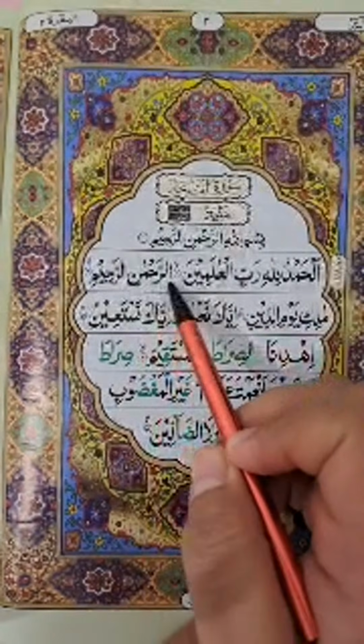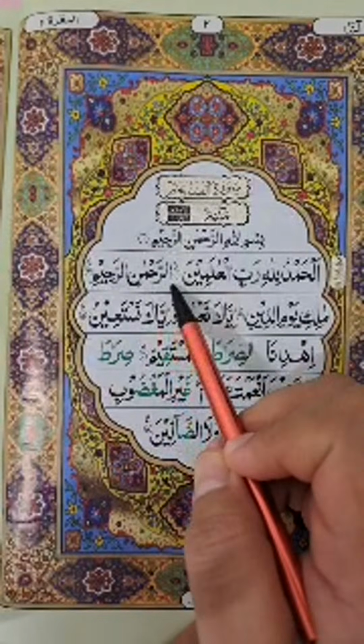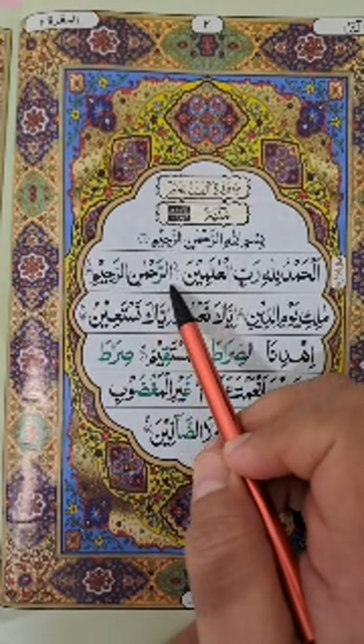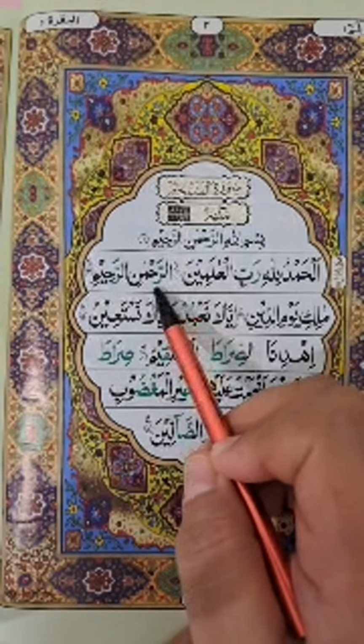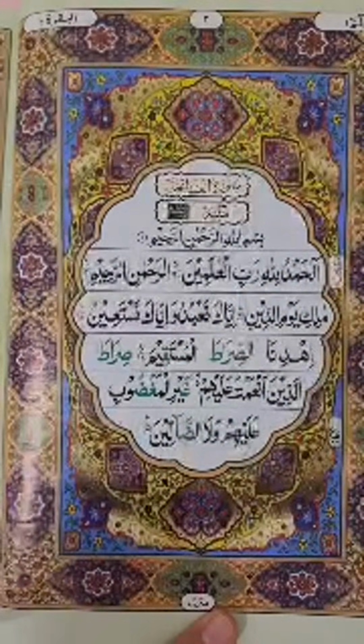Now, next, this alif here, when the ayah is starting with that, is called Hamzatul Wusl, because we have to join this with the Ra now. Inshallah, later I will explain the rules of this also.